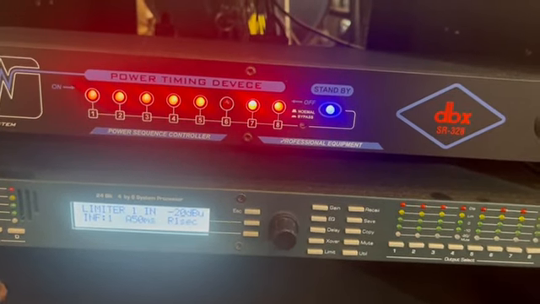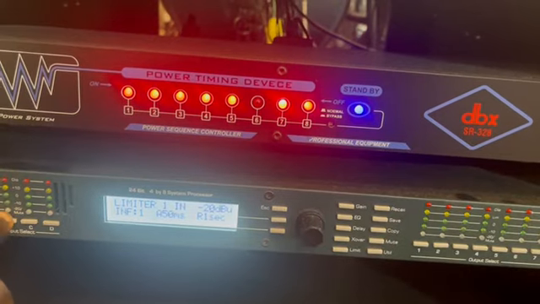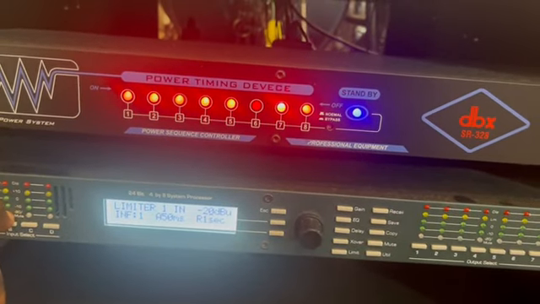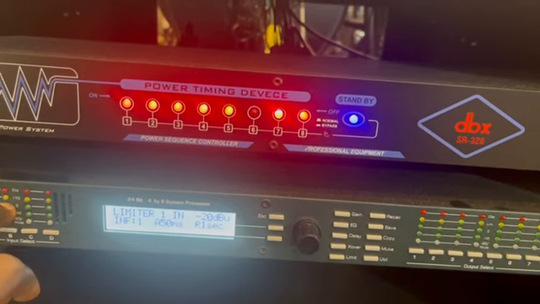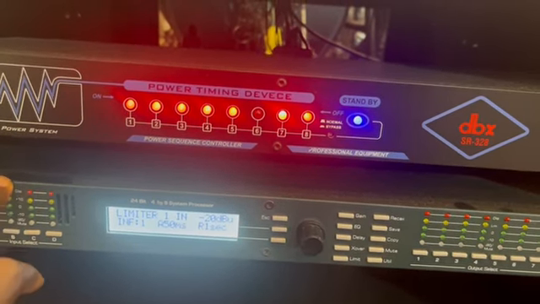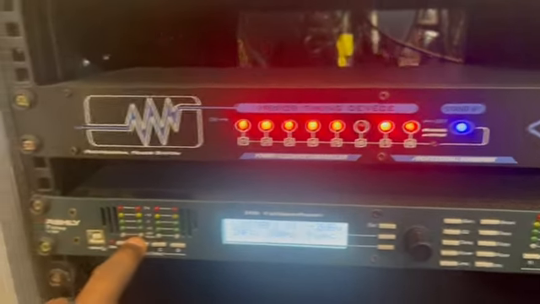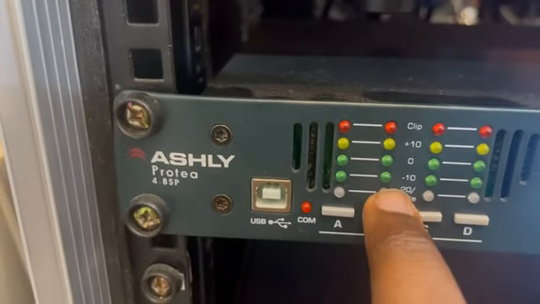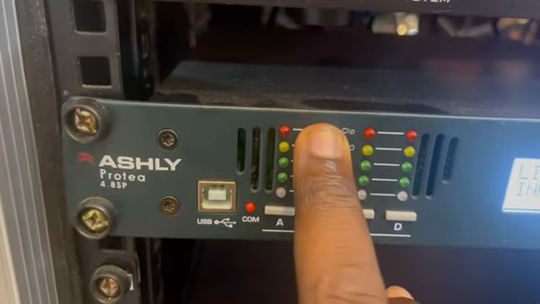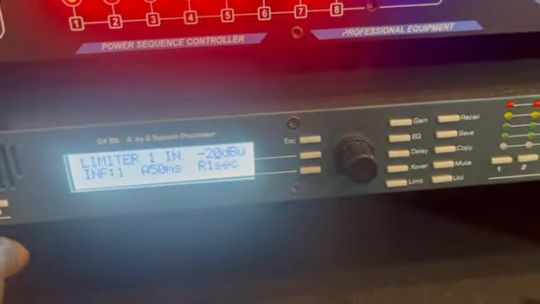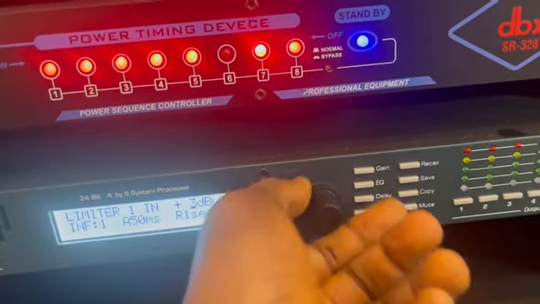So you see it's on negative 20 dBu, negative 10, 0 dB, plus 10, and then your clip. So maybe you can set this where you want it to be.